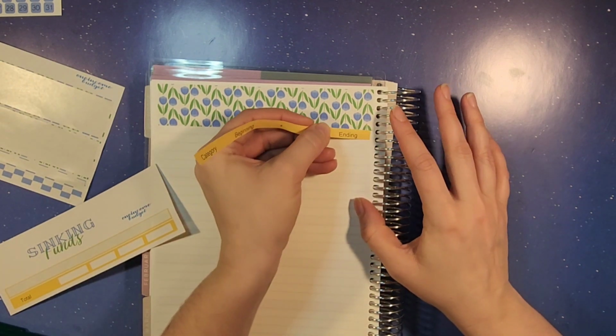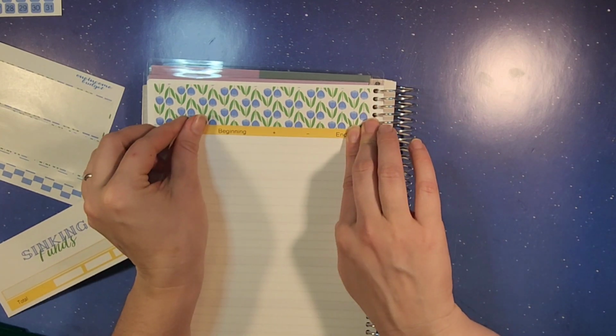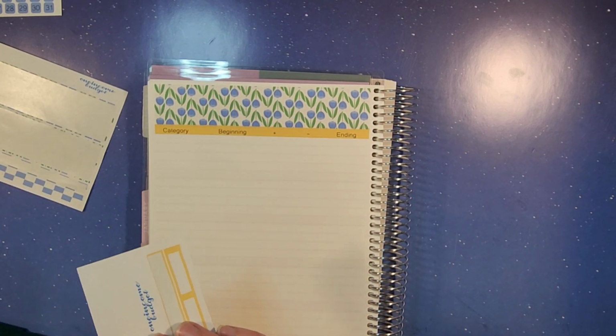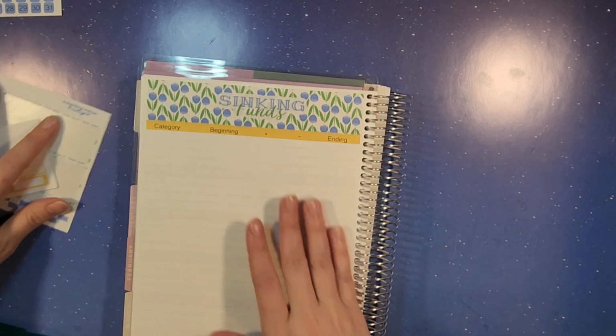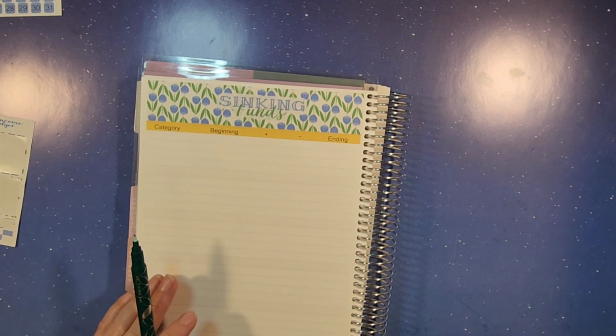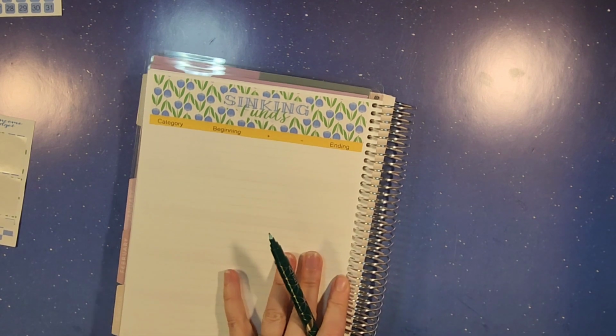Sinking fund side. Perfect. Now, we have quite a few categories, so we're just going to start from the top.